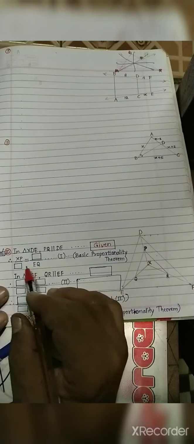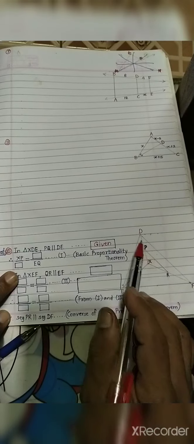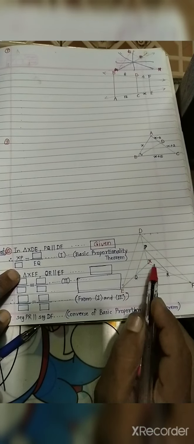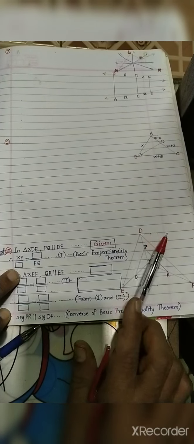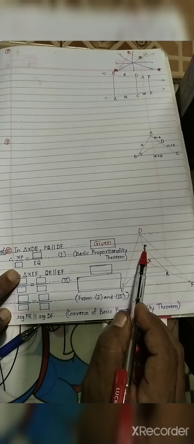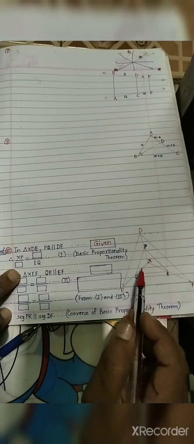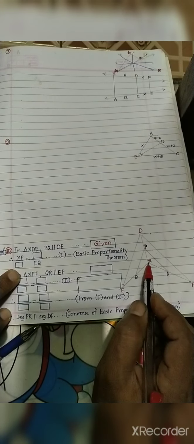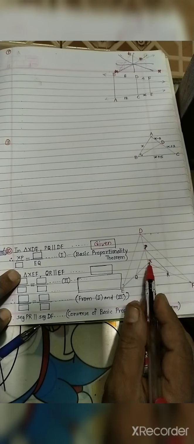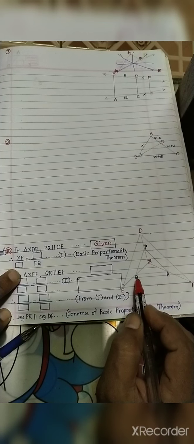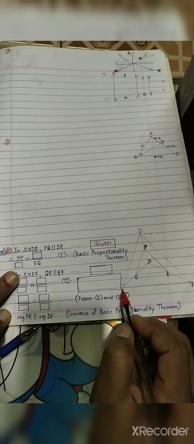Now in this triangle XDE, seg PQ is parallel to seg DE, so with the help of basic proportionality theorem, XP upon PD is equal to XQ upon QE. Okay.